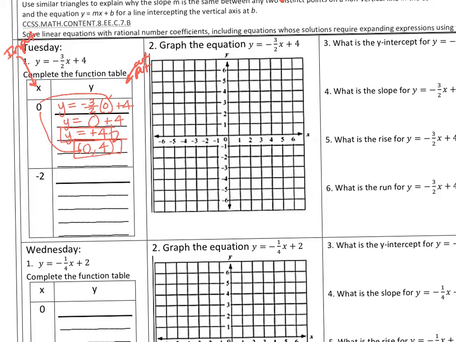Now my next input value is negative 2, so I'm going to write that in blue. Let's change it up. We have y equals negative 3 over 2 times my input value of negative 2. I'm going to put a 1 under it. I could put a 1 under any whole number. Plus 4. You have to write the rest of the equation, which is right here.